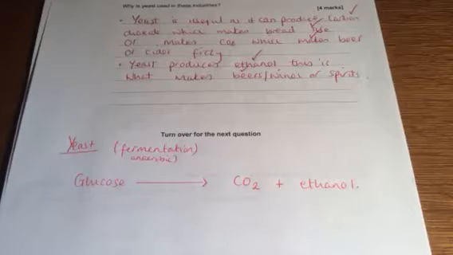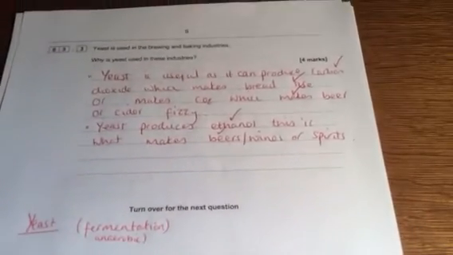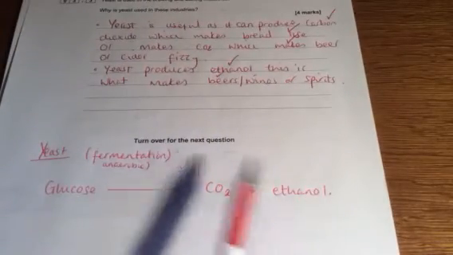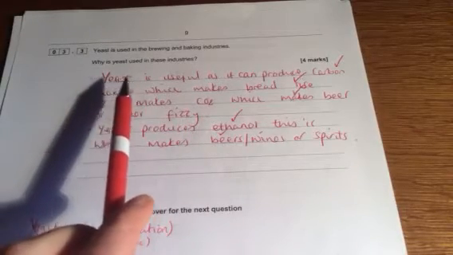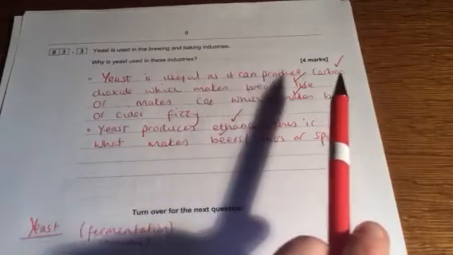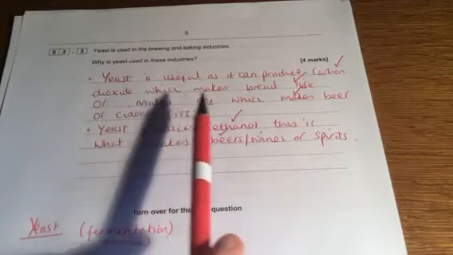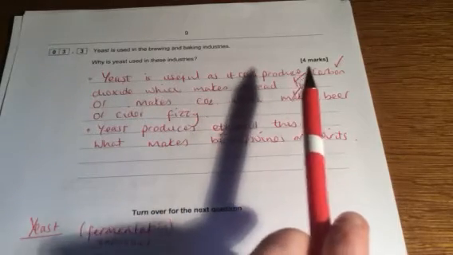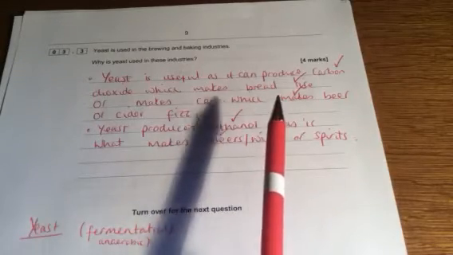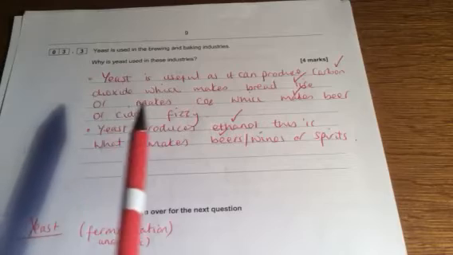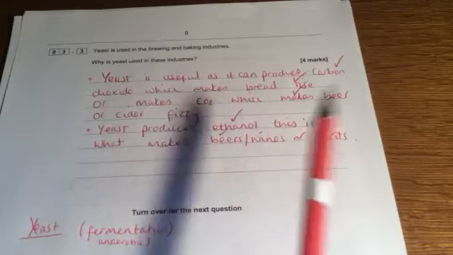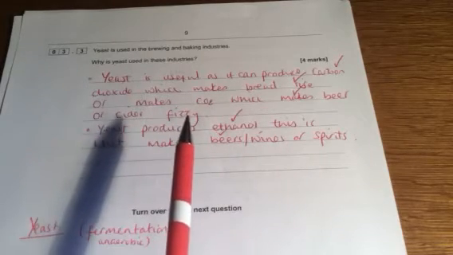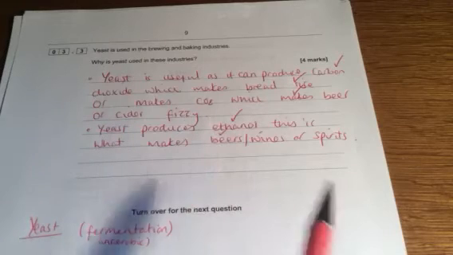Okay, and you've got to do a couple of things here. You've got to link how the products of this process are related to industry. So, first of all, I've picked up on the fact that it can produce carbon dioxide. The ticks mean there's a point available for that. This can make bread rise. So that's the carbon dioxide bubbling through the bread dough will make it rise. Or you could talk about carbon dioxide, which is useful, again, that's one mark, as it makes beer or cider fizzy, for another mark.